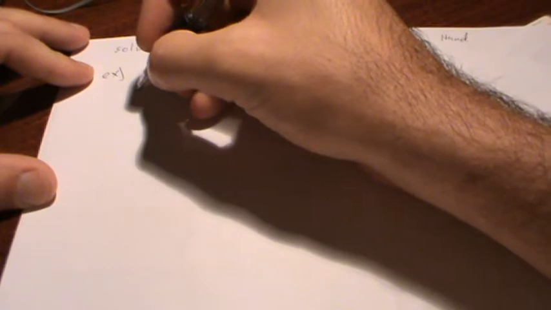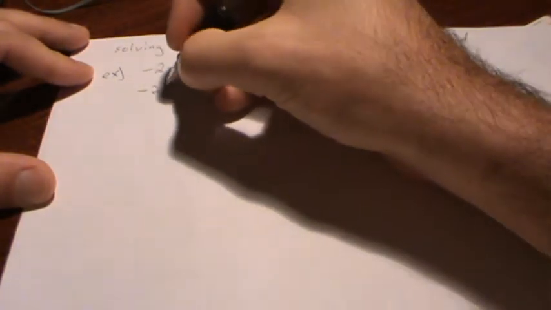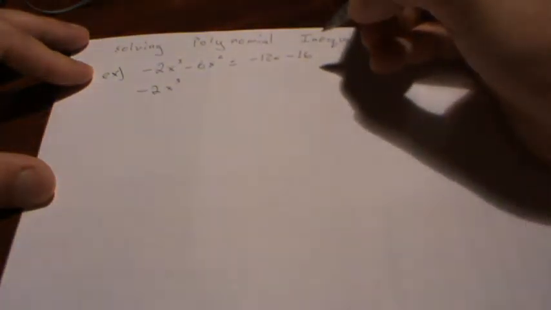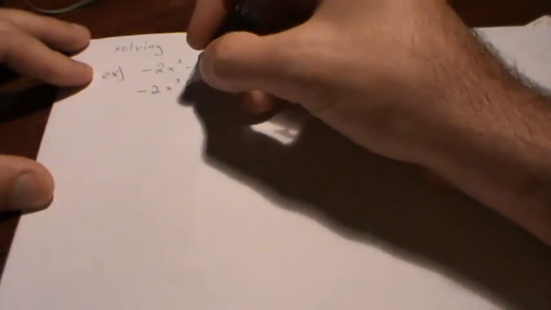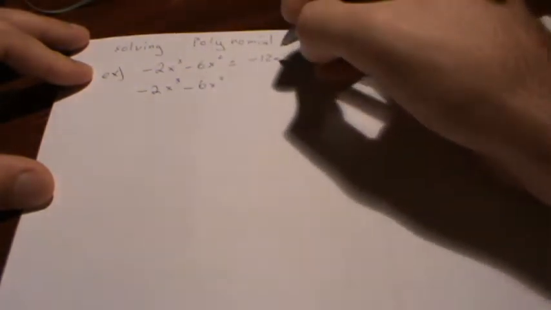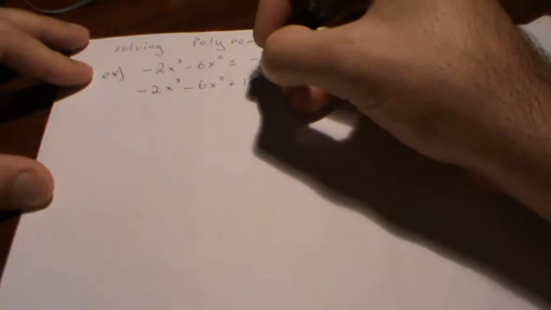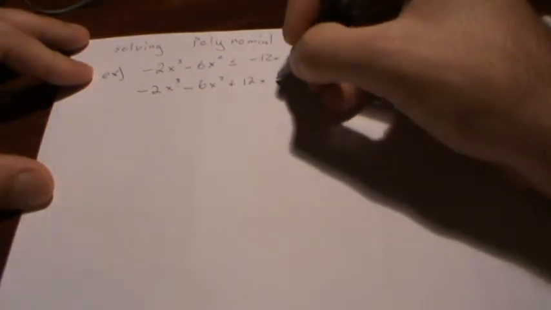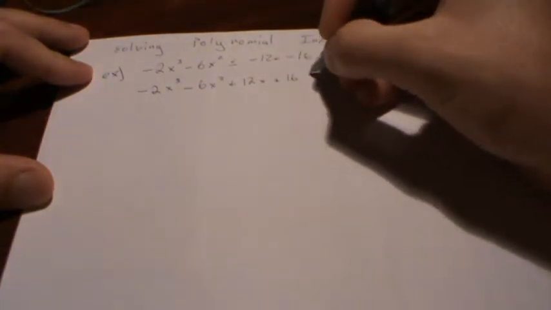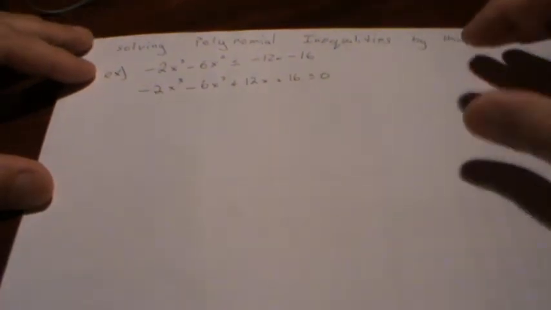First step is, again, to pass everything to one side through addition and subtraction properties of equality, and we get negative 2x to the third minus 6x squared plus 12x plus 16 is less than or equal to 0.